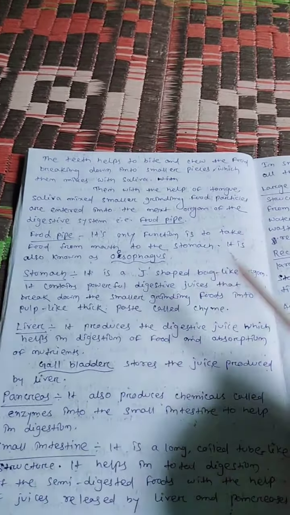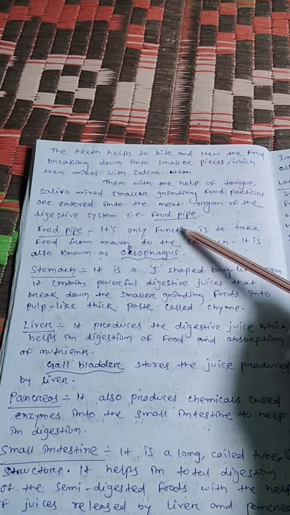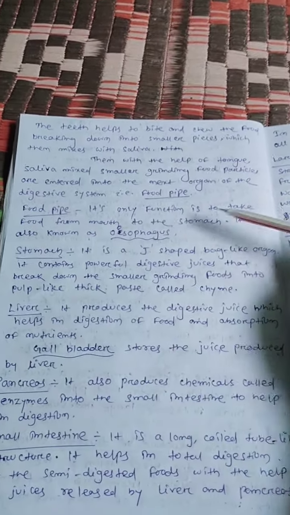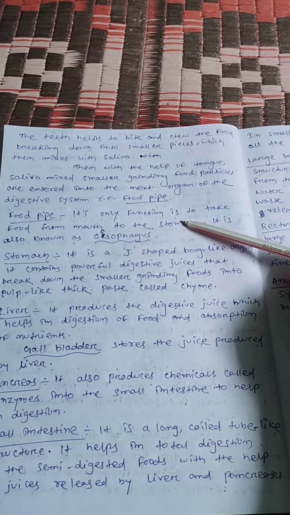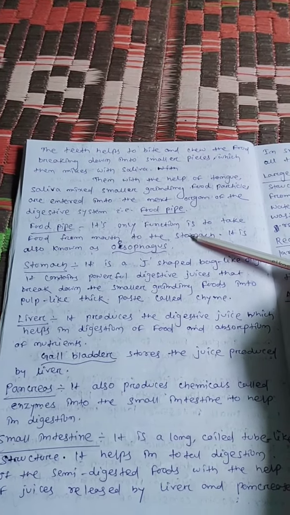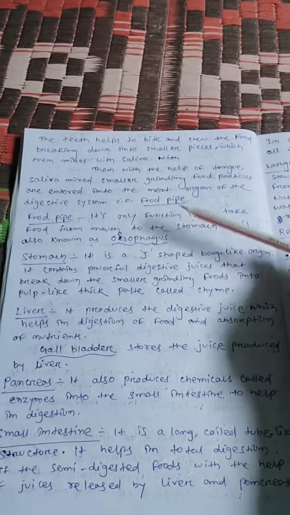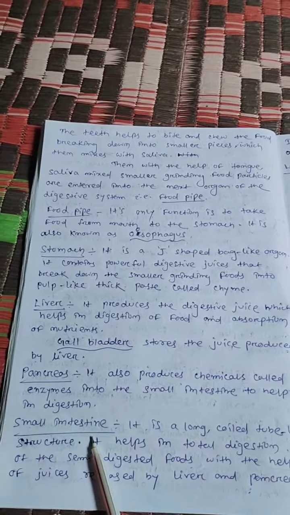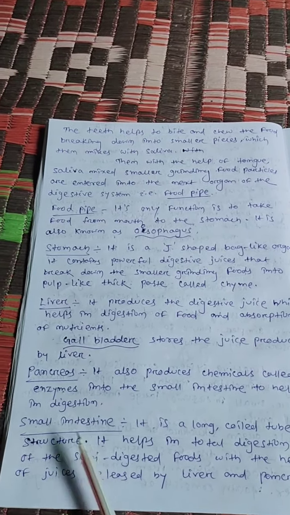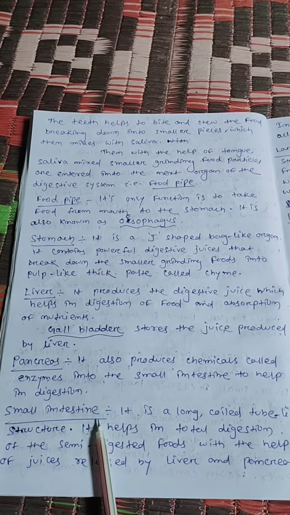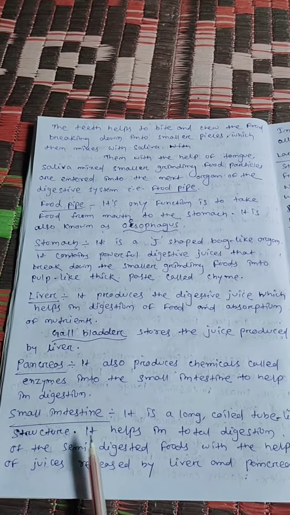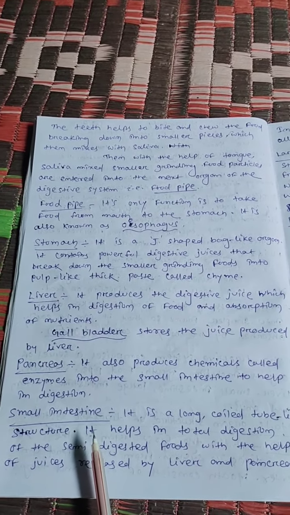So here we are discussing the stomach, liver, pancreas, small intestine. We already know that carbohydrates, the energy giving foods, start the digestion process from the mouth, but in the small intestine all the food materials which are not digested or semi-digested are digested. So we can say all the digestion process is completed in the small intestine.